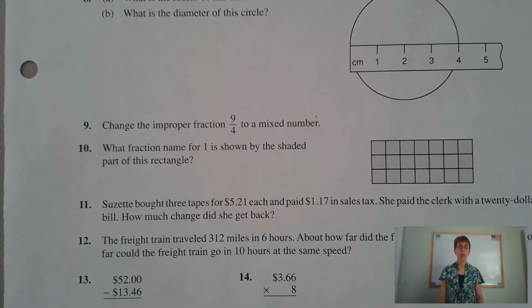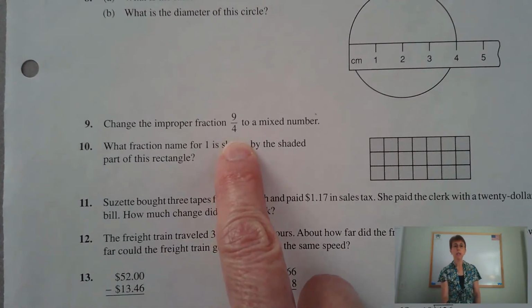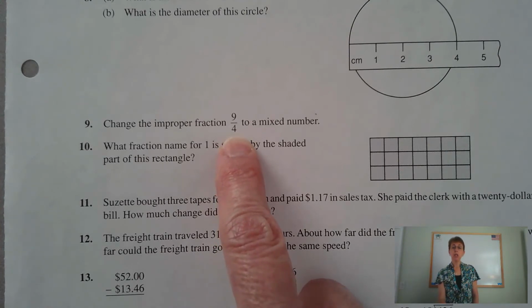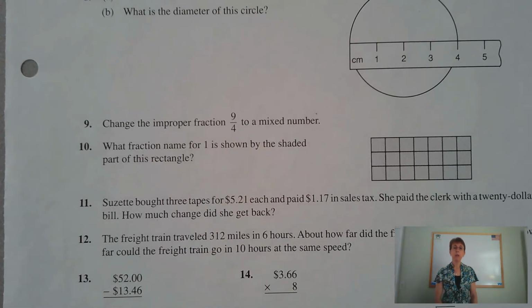Number 9, change the improper fraction 9/4 to a mixed number. So right now it is an improper fraction, and you need to change it so that it's a mixed number. Remember, a mixed number is made up of a whole number and a fraction.